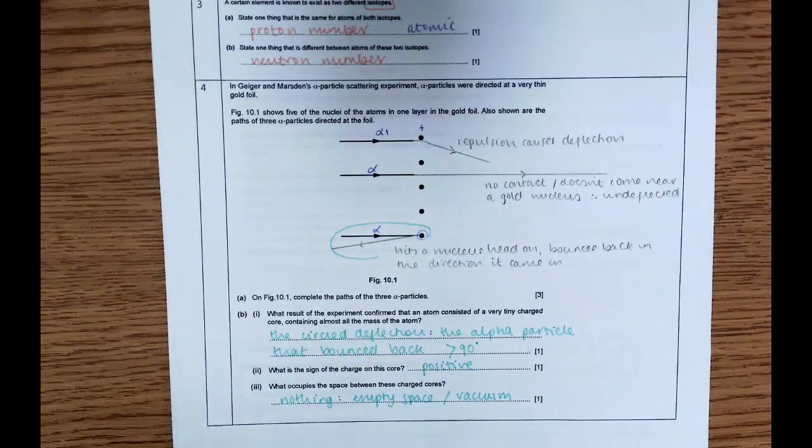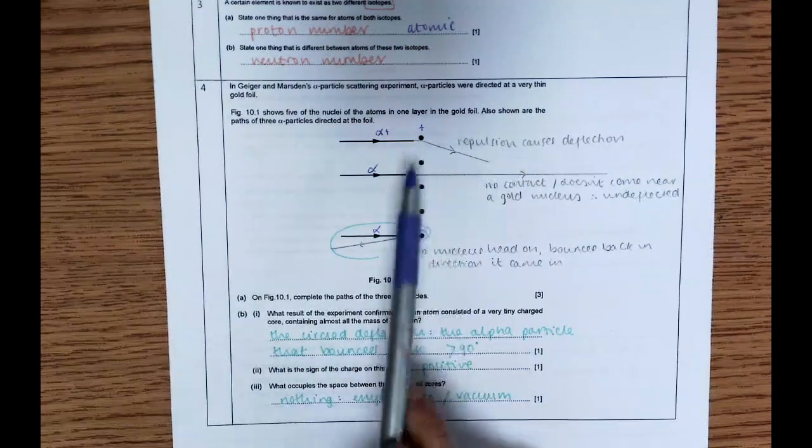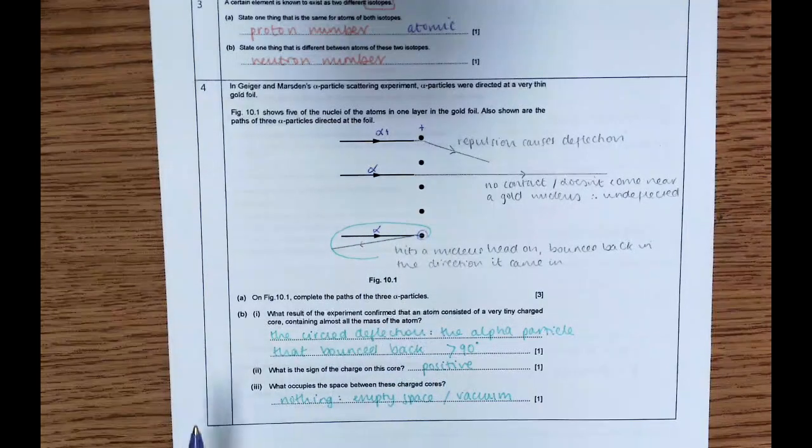Okay, so then it asks, what is the sign of the charge on this core? So we know that an alpha particle is a helium nucleus, so it's positive. So it therefore makes sense that because we have repulsion, they must have the same charge. So therefore it tells us that we must have something that is positive.